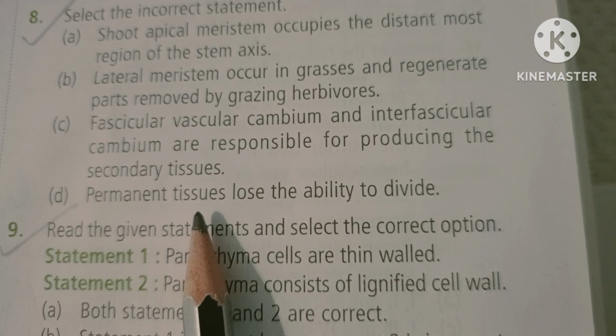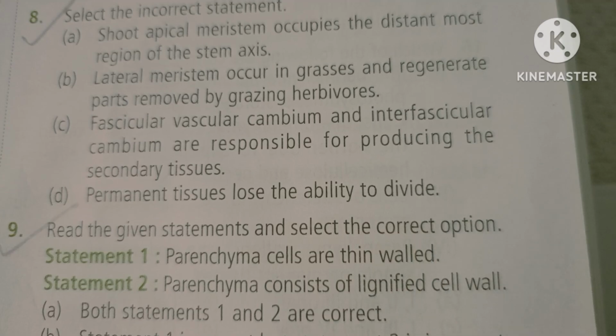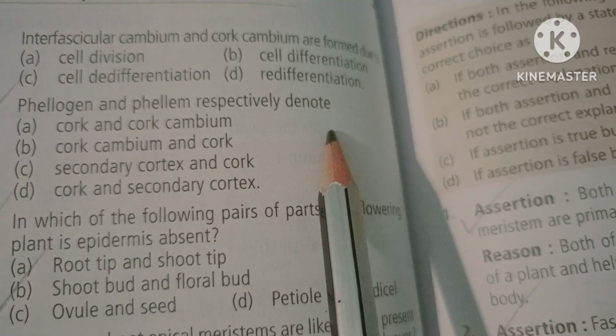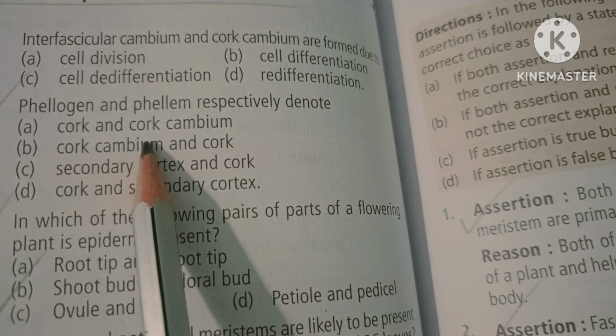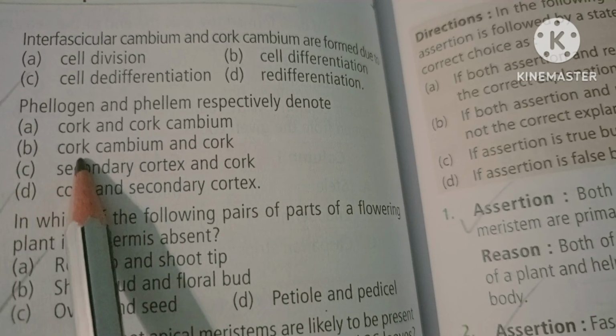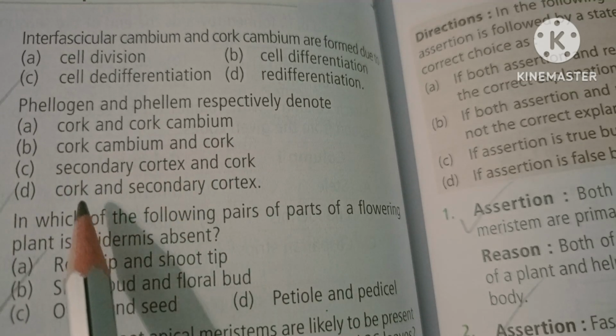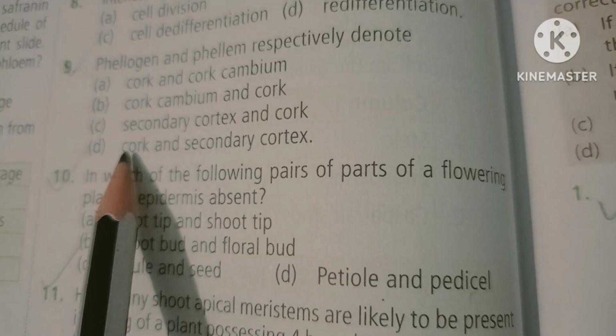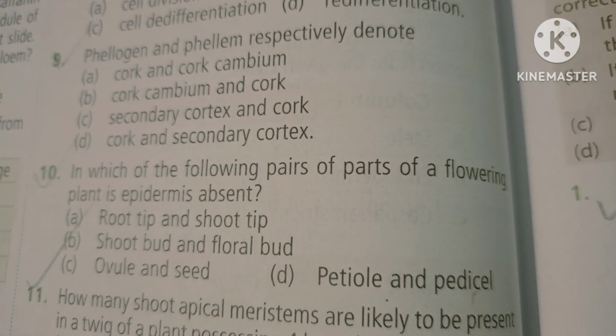D. Permanent tissues lose the ability to divide. Phellogen and phellem respectively denote: cork and cork cambium; cork cambium and cork; secondary cortex and cork; cork and secondary cortex.